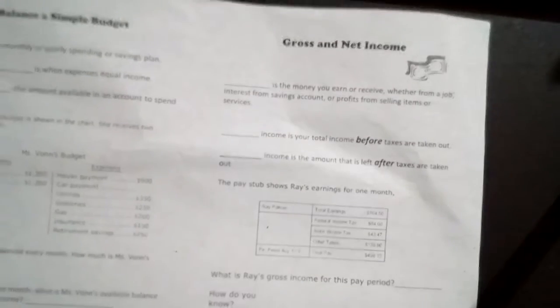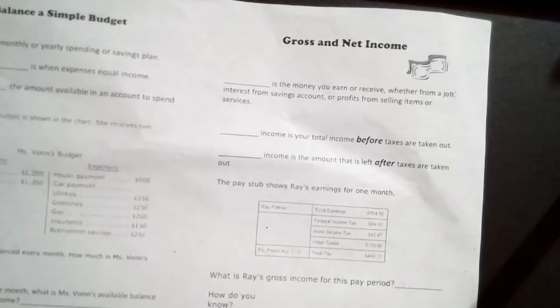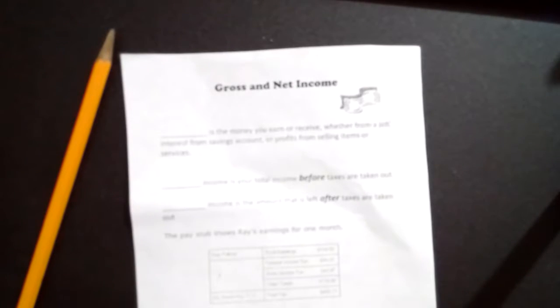And the first thing I want you to do is cut it just in half so that it will fit in your notebook. And these are going to be your notes. But we're going to do the gross income notes first together, and then we will go into the budget.